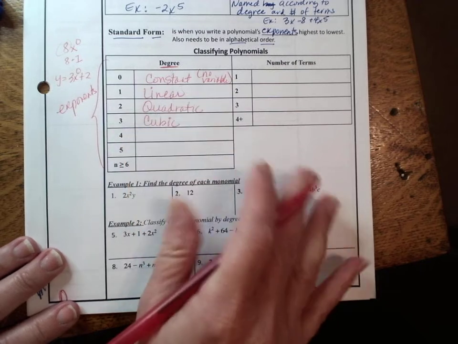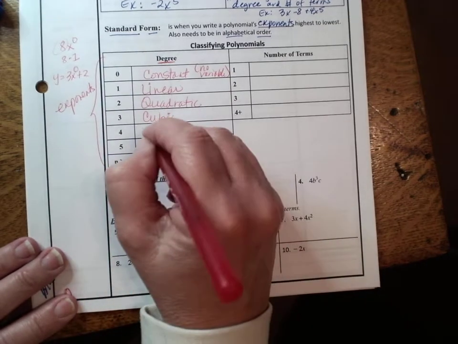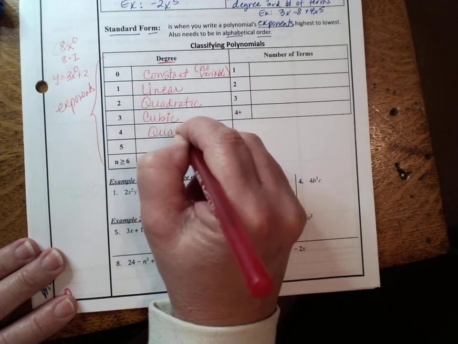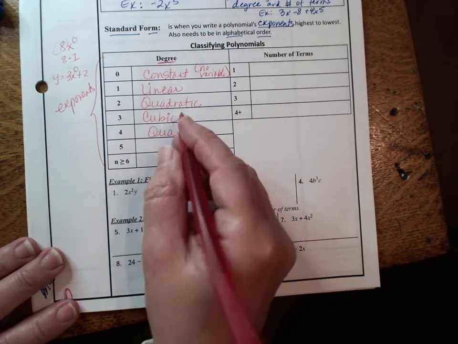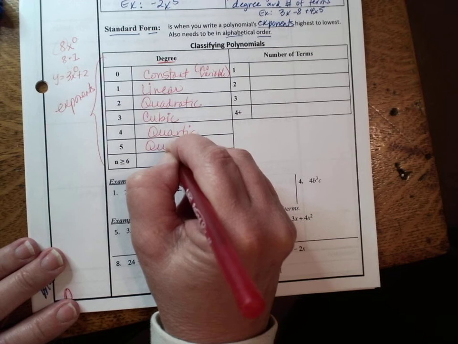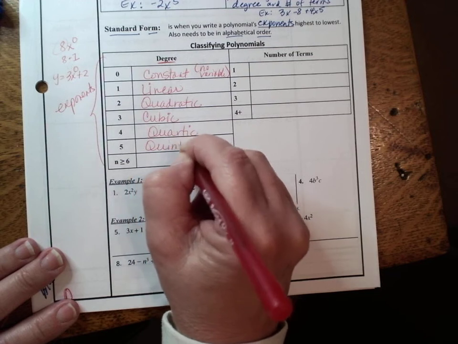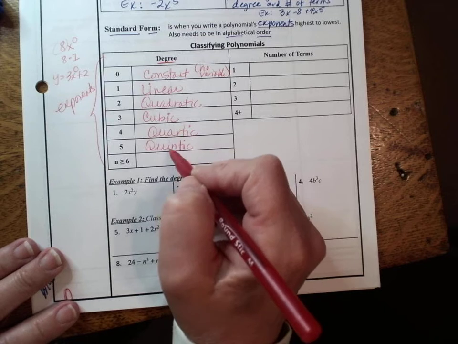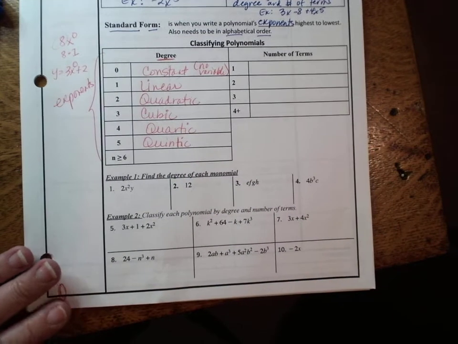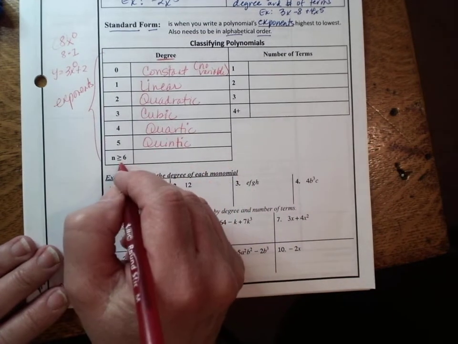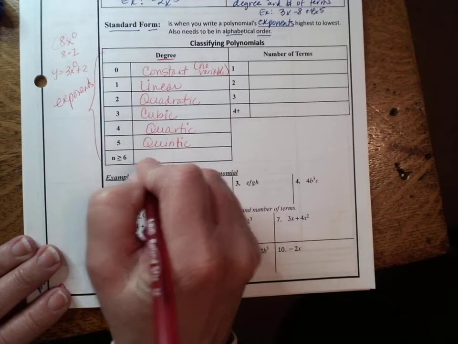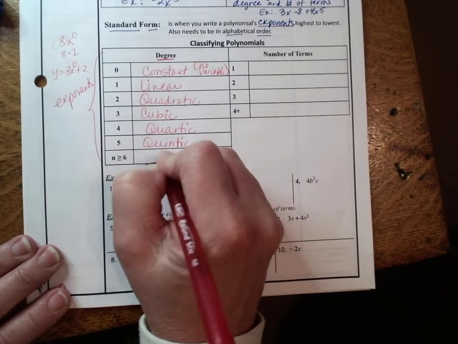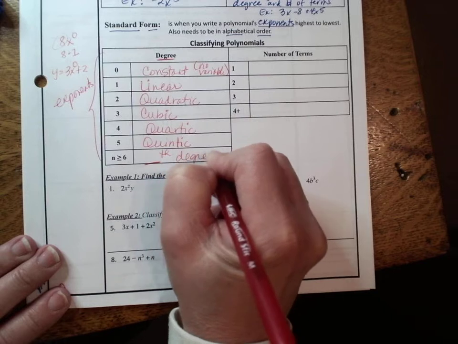A cubic function. 4 would be quartic, Q-U-A-R-T-I-C. 5 would be quintic. Then when it's greater or equal to 6, it'll say the 6th degree, the 10th degree. So whatever the number is, that degree.